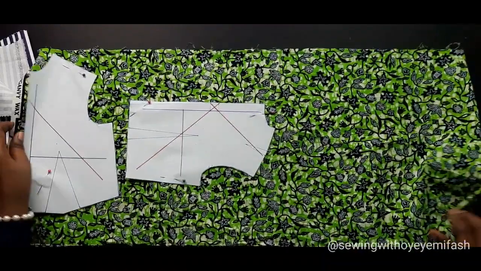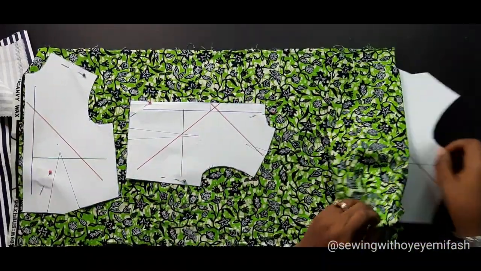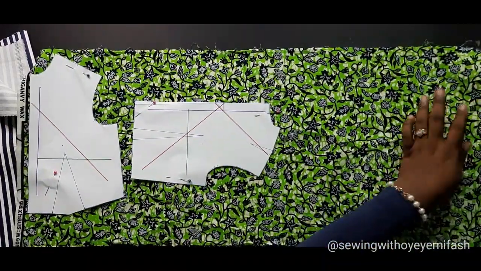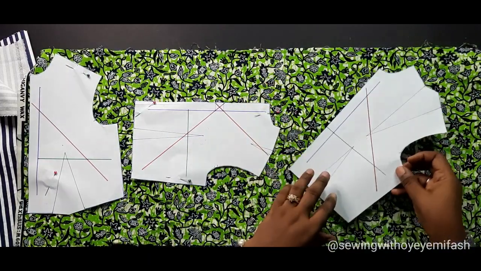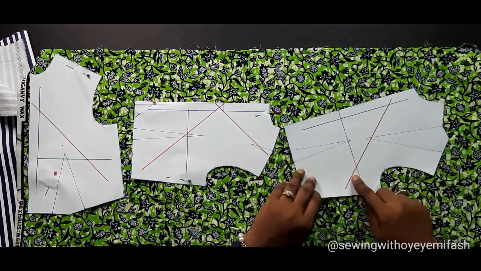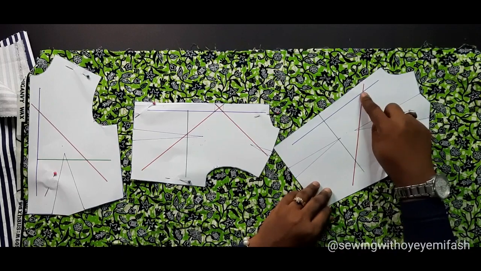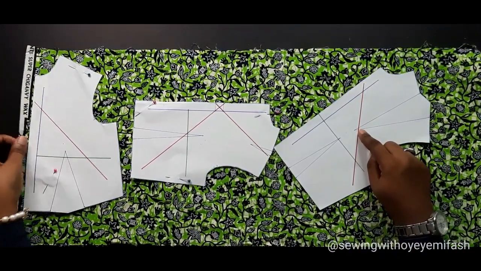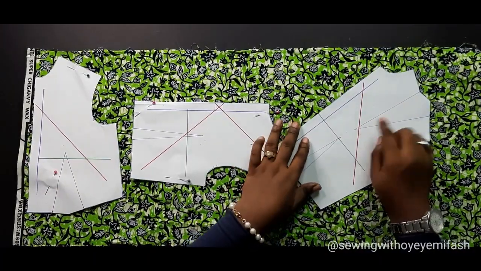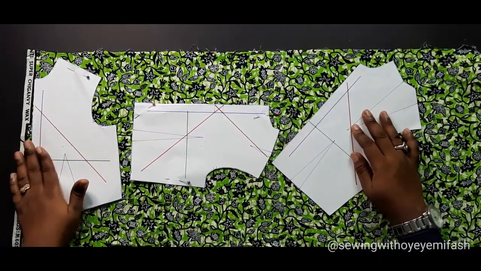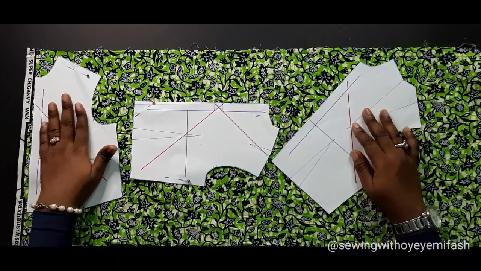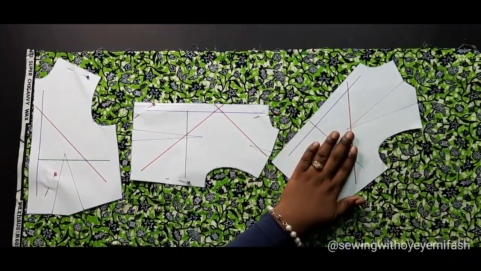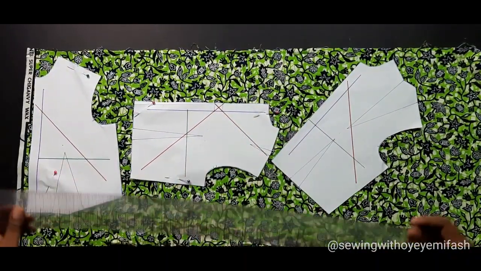And then next is the bias grain, which also means this thread line. I'll need to align this thread line to my selvage here, right here, and make sure that this line is parallel to the selvage. So as you can see, the pattern is already taking different shapes. It's going in different directions.